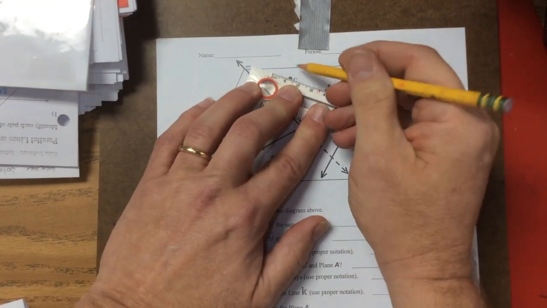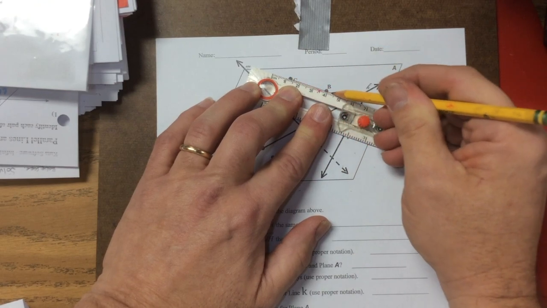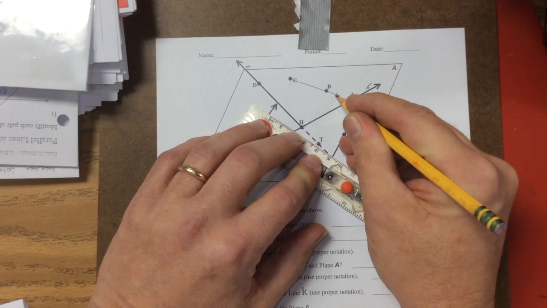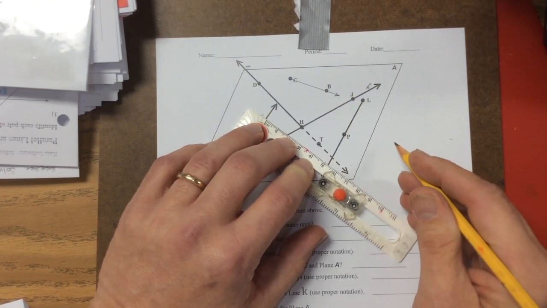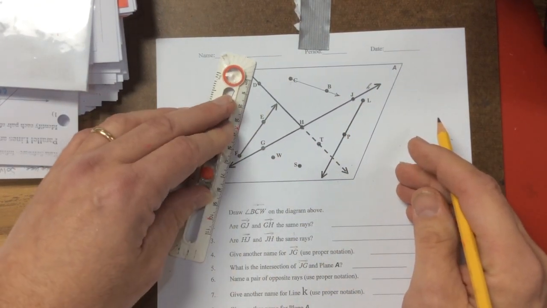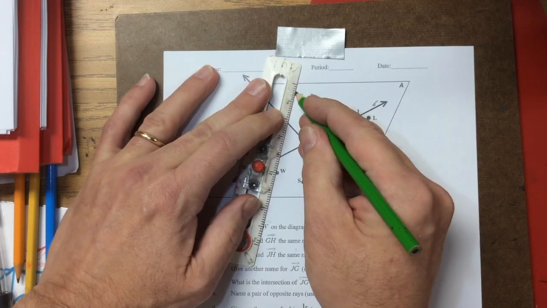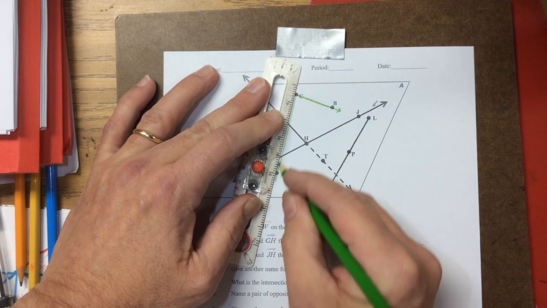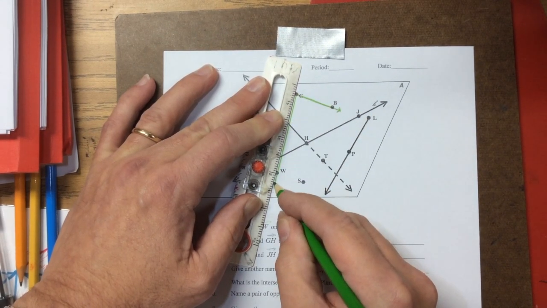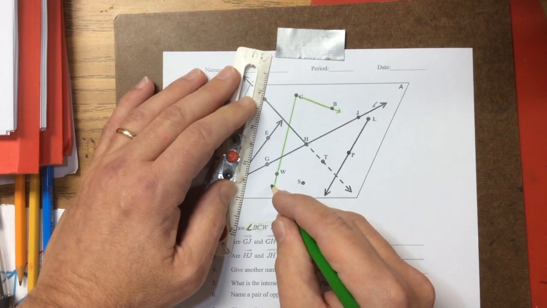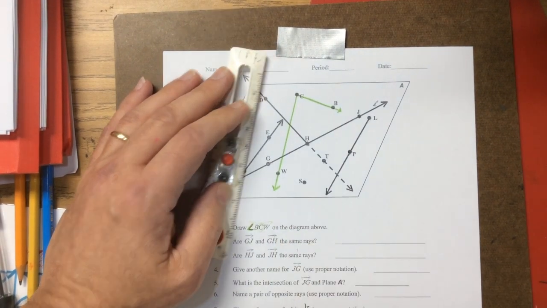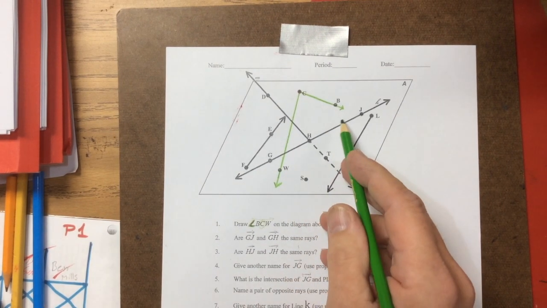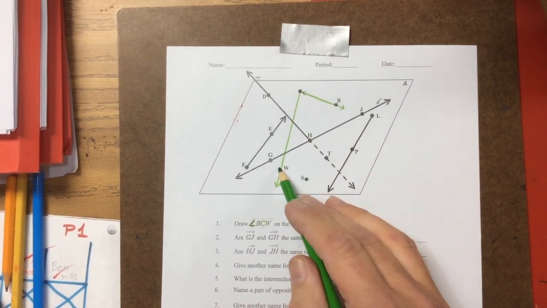CB starts at C and goes on forever in the direction of B. So you put a little arrowhead on it here to show that it goes on forever. And CW, you start at the endpoint. Draw a ray that goes through the point that identifies the direction. And now you've got an angle. Okay. The angle is BCW.